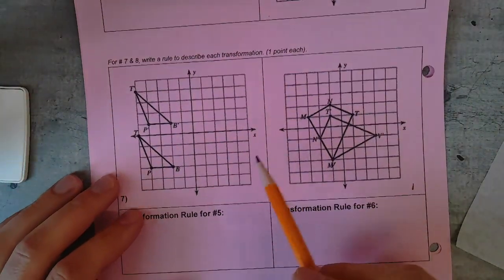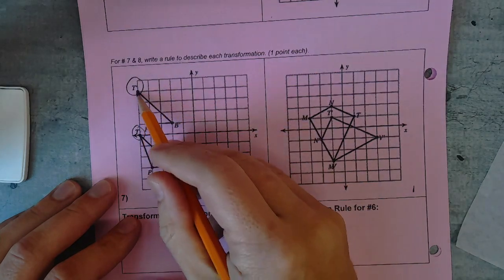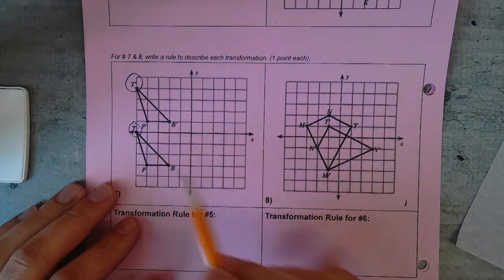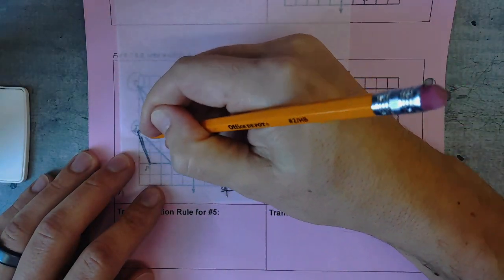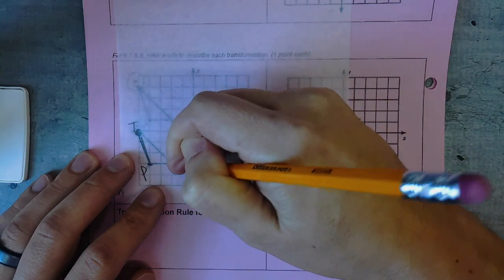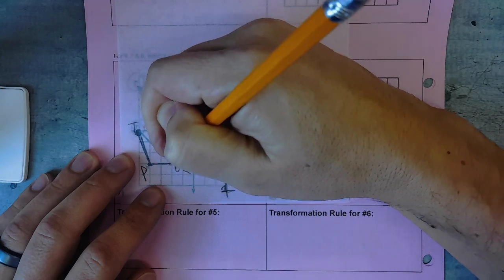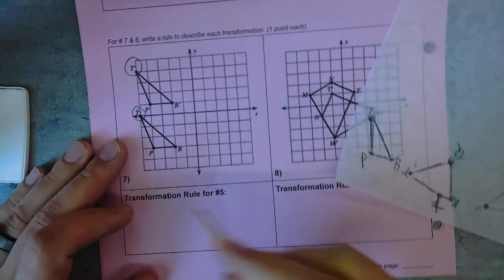Alright, this time we have to describe it. So if I look at my original and my prime, that's going to tell me how I transform. This one looks like it was a slide, but I'm going to use my patty paper just to check. So I got T, P, B. Slide. It is a slide.